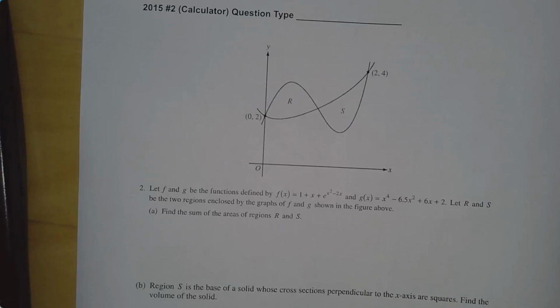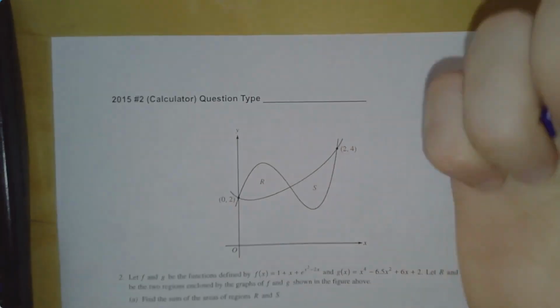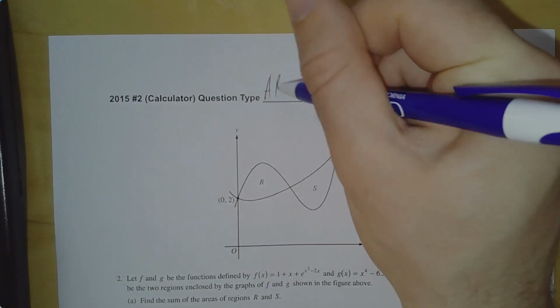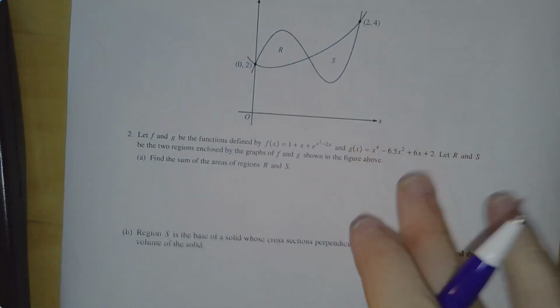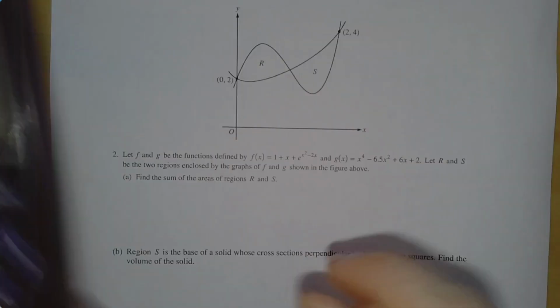So let f and g be functions defined by f of x equals 1 plus x plus e to the x squared minus 2x, and g of x equals x to the fourth minus yada yada yada. Let R and S be the two regions enclosed by the graphs shown in the figure above. Find the sum of the areas of R and S. So this is a calculator question, which is great. By the way, this is area volume. That's the question type. Okay, so let's go ahead and put it in.